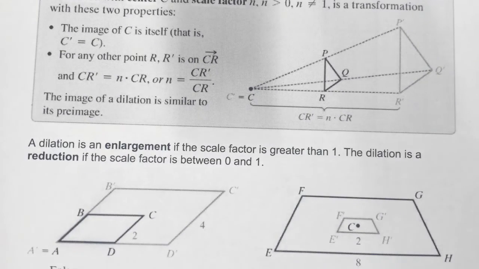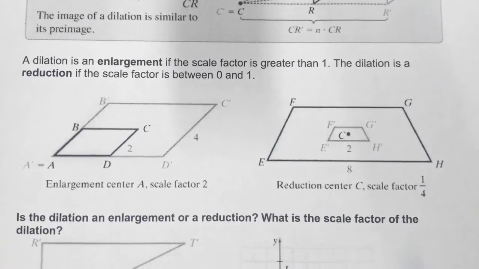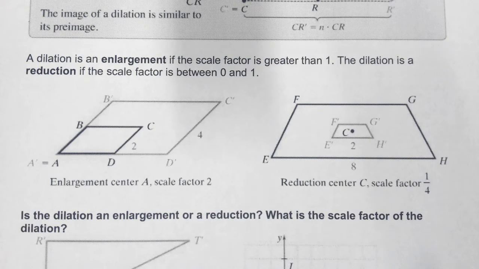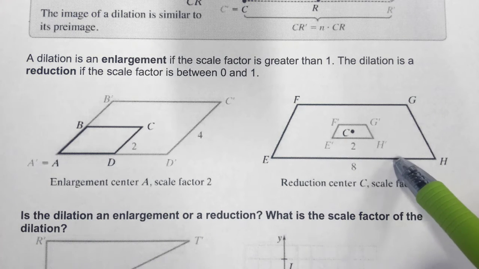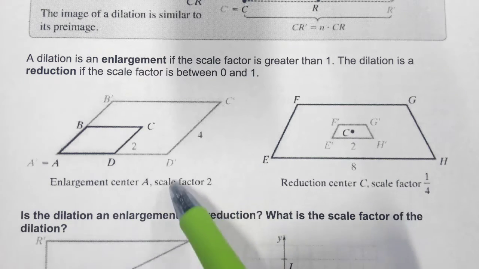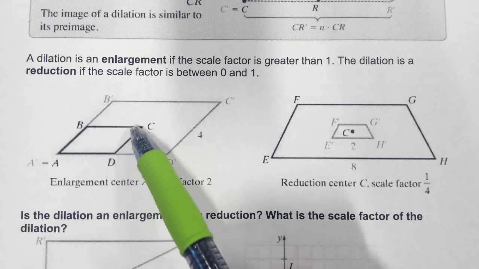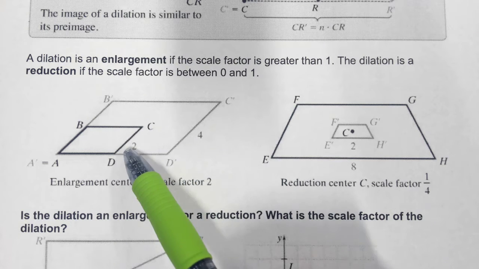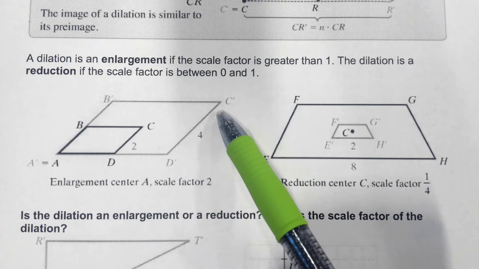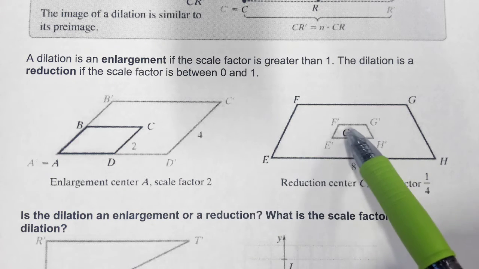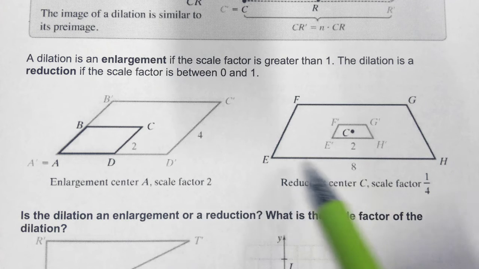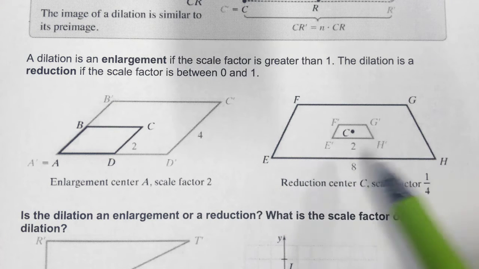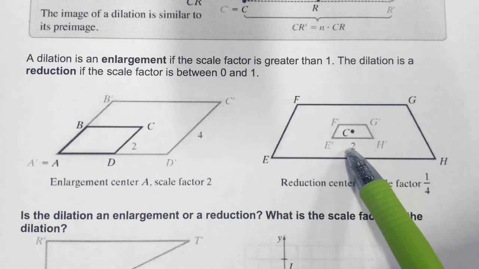So we're just going to do some examples of the types of problems that you'll be asked to practice. Here are some examples of an enlargement and a reduction. In this one, they tell you the scale factor is 2. Since the preimage segment DC is 2, you multiply it by 2 and you get the new length of 4. On this one, the scale factor is 1/4. It's a reduction. Since the preimage length was 8, 1/4 of that gives you a length of 2.